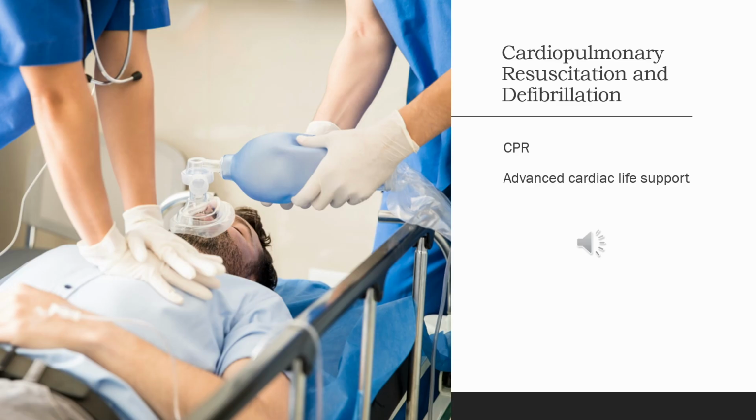We also need to maintain an airway and breathing. So we may need to open the airway using the head tilt chin lift method. We may need to provide rescue breaths at a rate of 10 to 12 breaths per minute. And if the patient does have an advanced airway in place, such as an ET tube, then we'll give 1 breath every 6 to 8 seconds, which is about 8 to 10 breaths per minute.